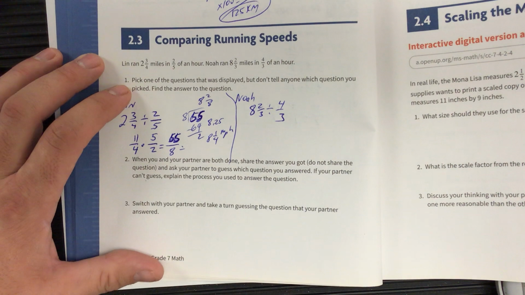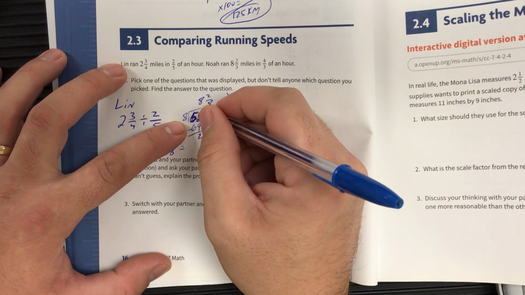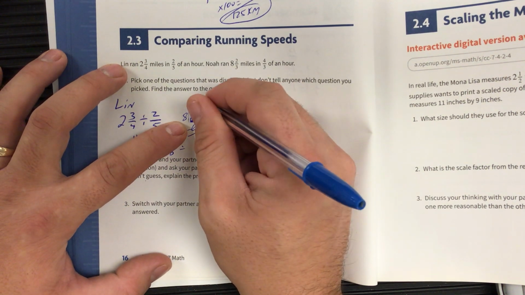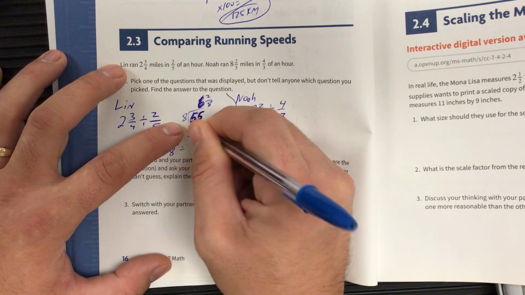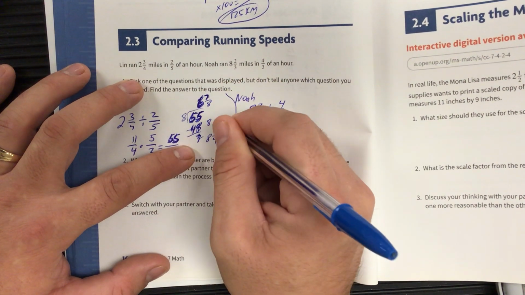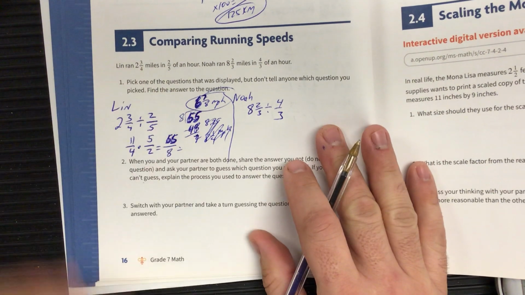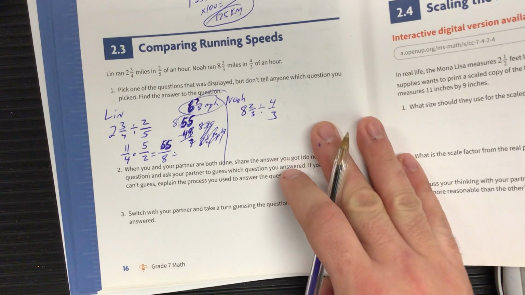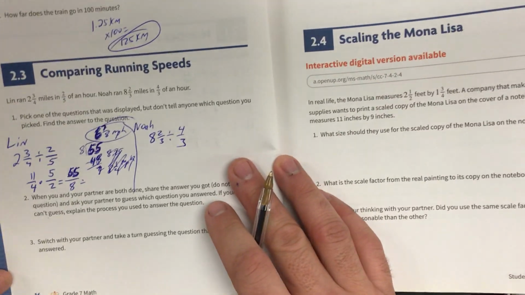That's why we can't use calculators. 8 into 55. 48 and 7 eighths. 6 and 7 eighths. Miles per hour. I guess that'd be 6.875 if you wanted a decimal. Thanks for letting me know that, ladies.